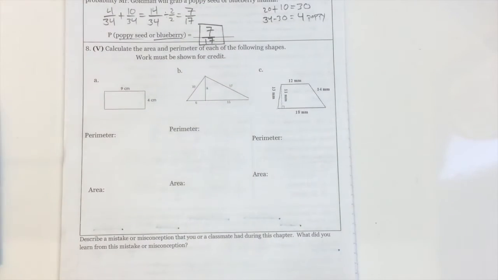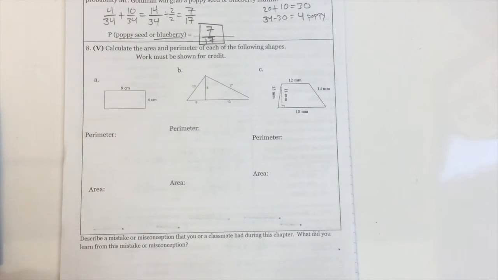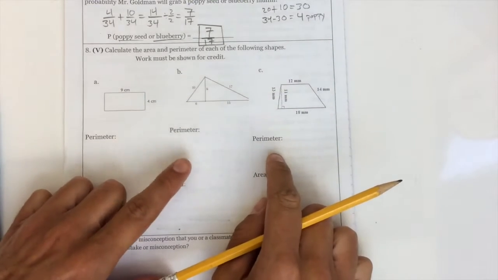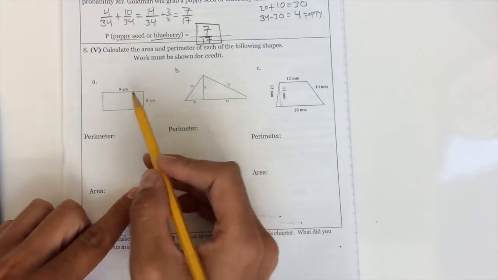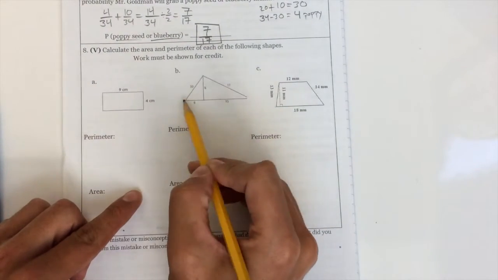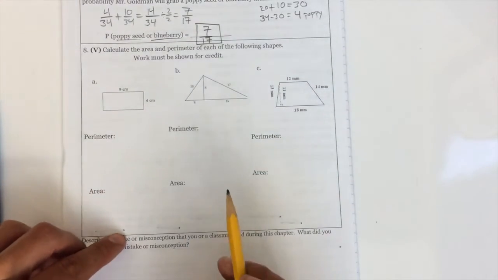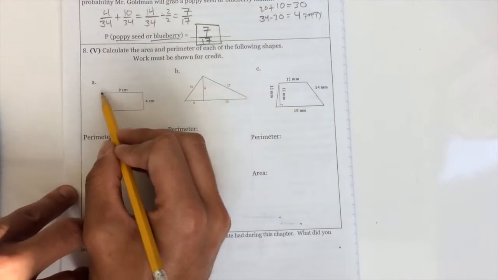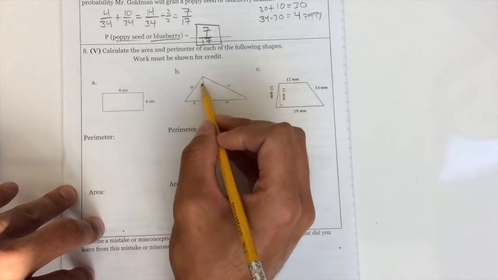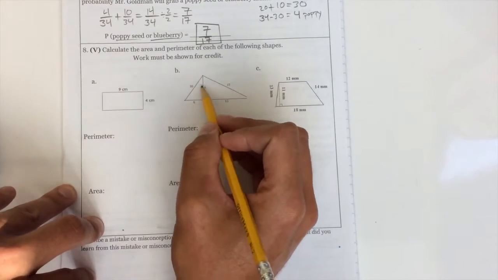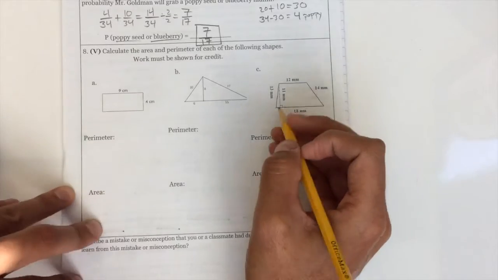All right, standard 5, a little review standard. We're going to do area and perimeter. I'm going to start off by talking about perimeter. Perimeter is the distance along the outside of a shape or outside of a polygon. And the trick here is just to make sure that we're only adding the sides on the outside and not these lines inside, like the height here of the triangle or the height here of the trapezoid.